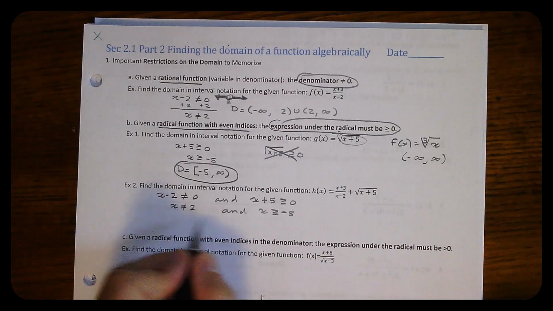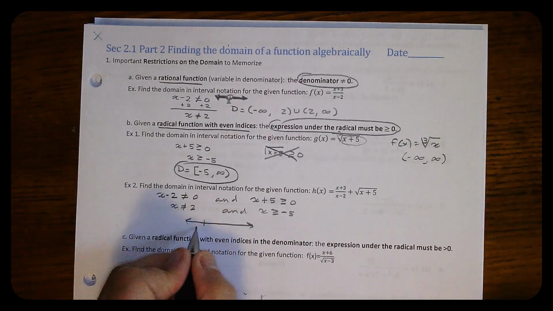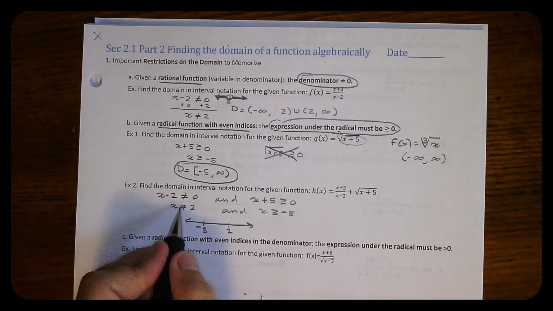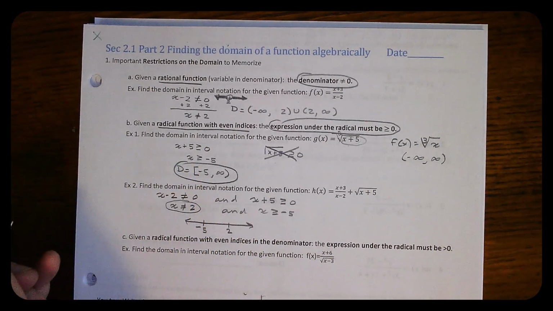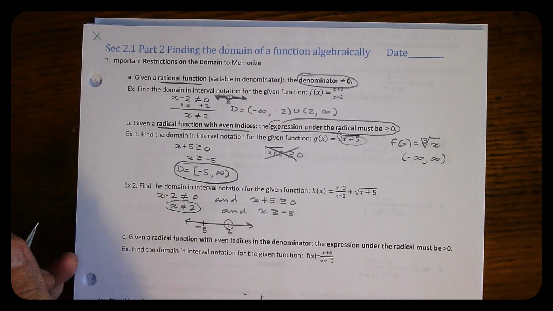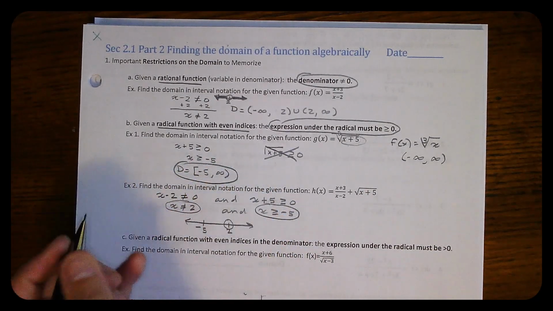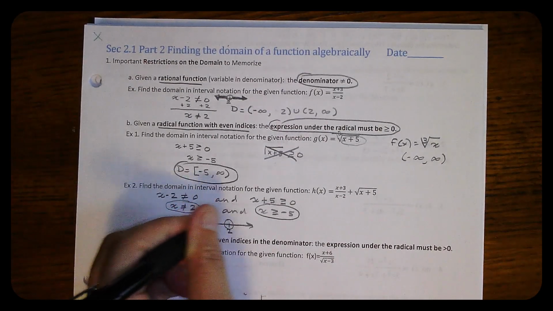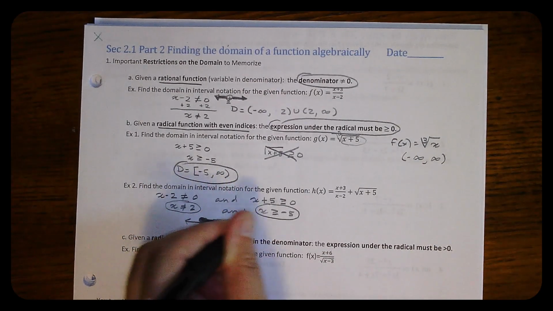So when you get something that's a little more complicated, when you have more than one thing happening, it'd be a good idea to draw this on the number line. When you have two things, it's always a good idea to just go ahead and do the hole first. So x cannot equal 2 means that there's going to be a hole at 2. And then instead of shading everything, now you can shade x is greater than or equal to -5, which would be a colored circle on -5, and then everything to the right, but you already put the hole there, so you know to hop over it.